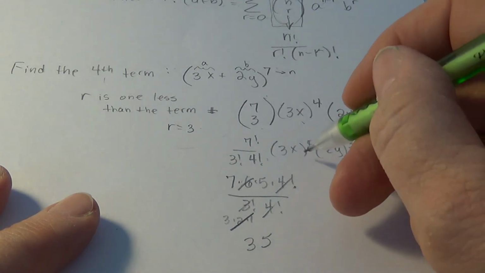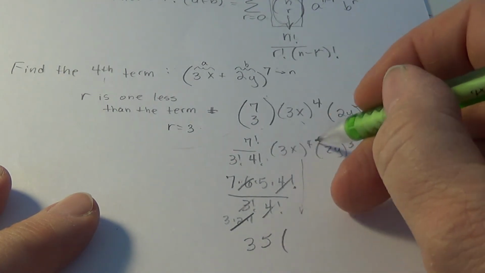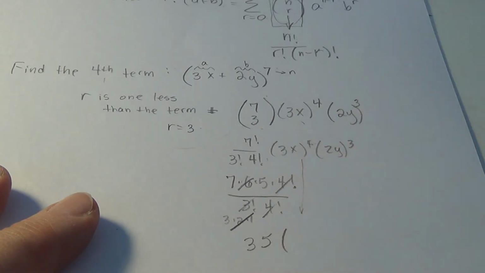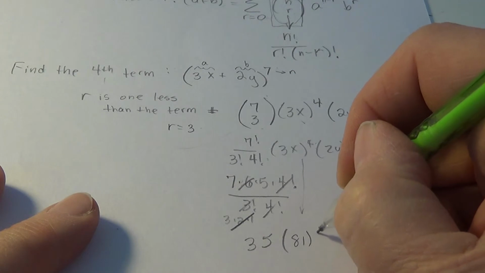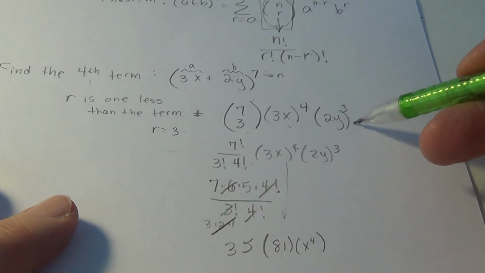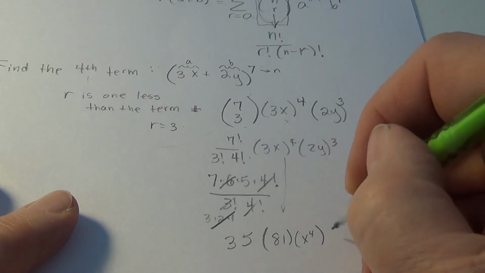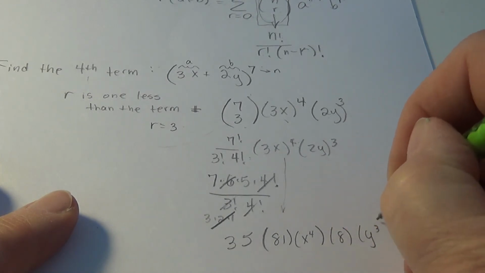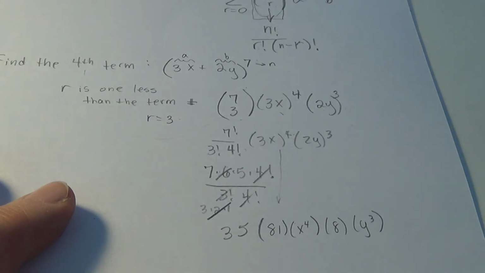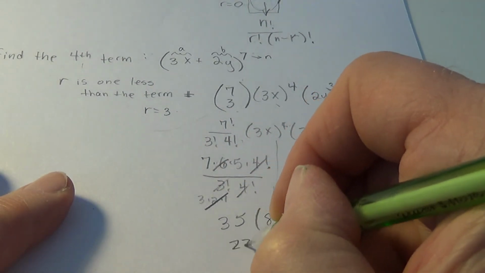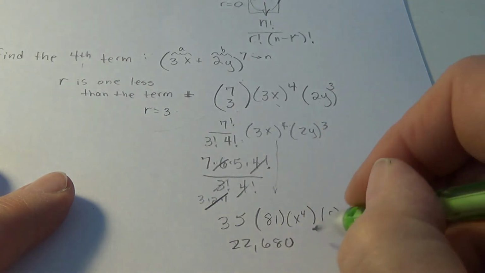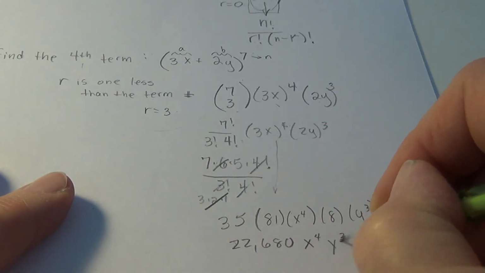Up here, I'll move it down to here, we have a 3 raised to the 4 and an x raised to the 4. 3 times 3 is 9, times 3 is 27, times 3 is 81, x to the 4th. And now over here, 2 to the 3rd is 8, and y to the 3rd. So with a calculator, I found that 35 times 81 times 8, I think this is right, is 22,680. And that leaves x to the 4th, y to the 3rd.